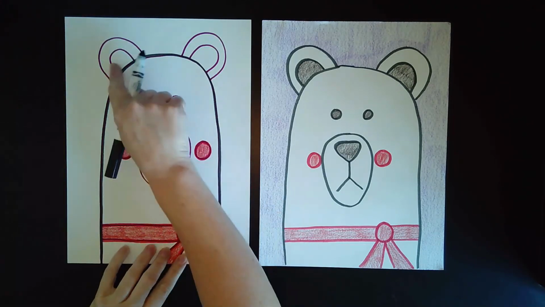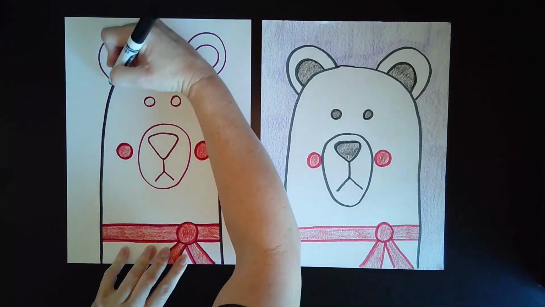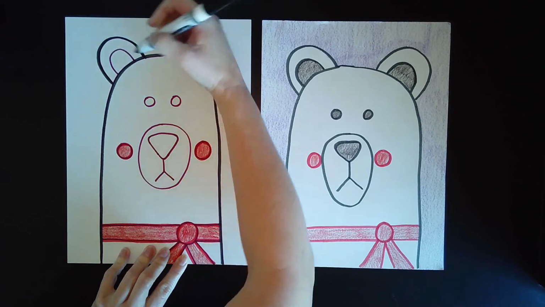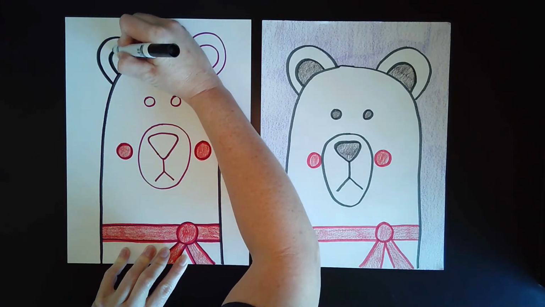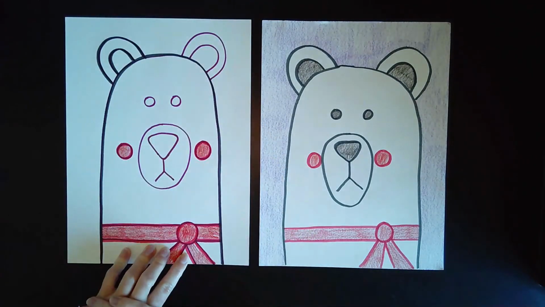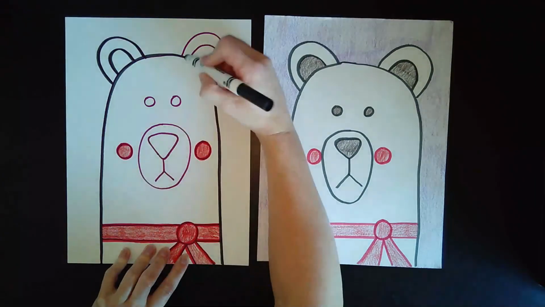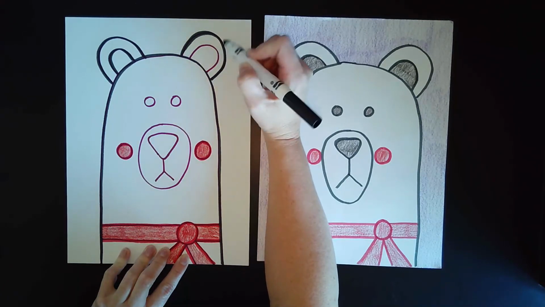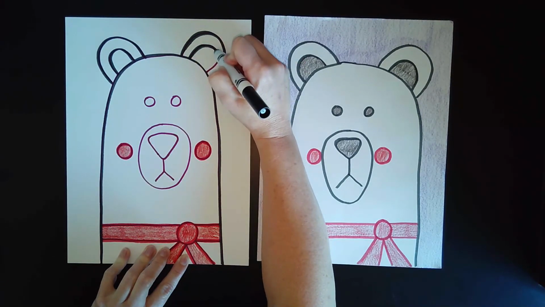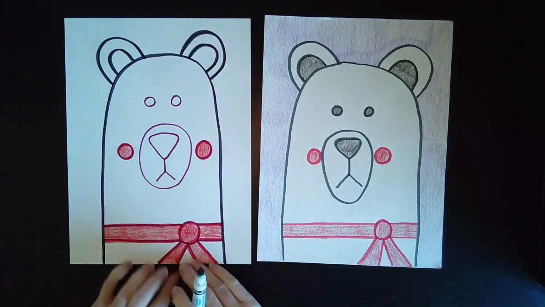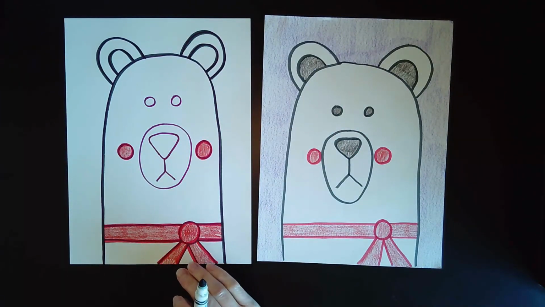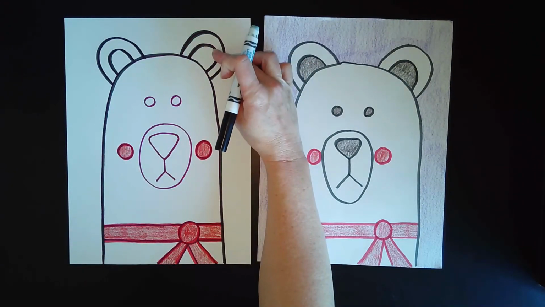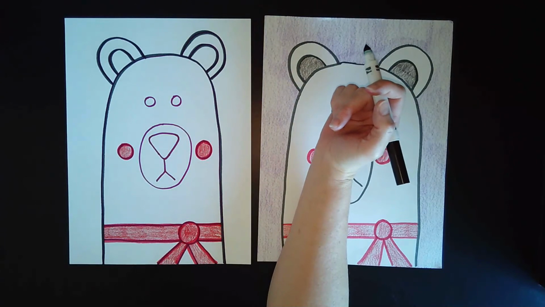Okay, then I'm going to do both of his ears. The big upside down U on the left, the little upside down U on the left, the big upside down U on the right, the little upside down U on the right. Outline his ears, the outside and the inside, both sides.